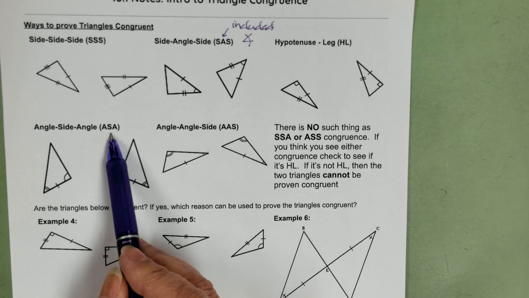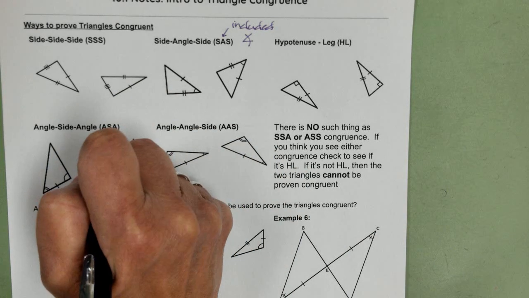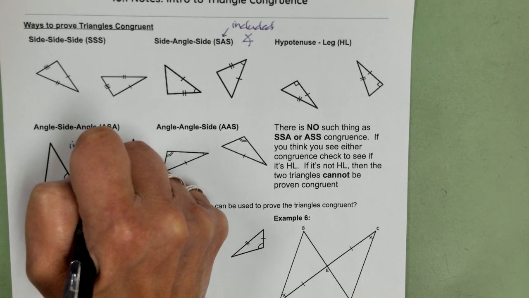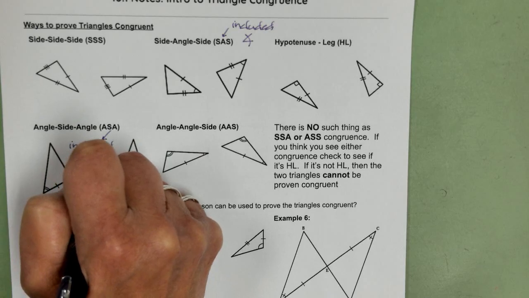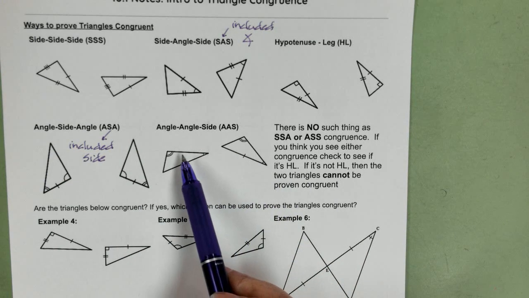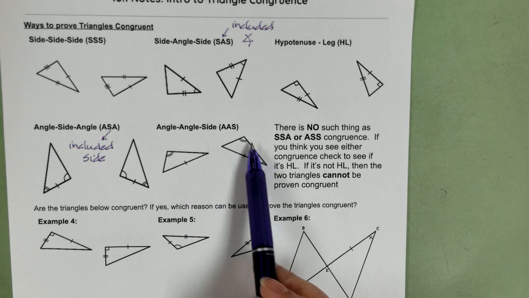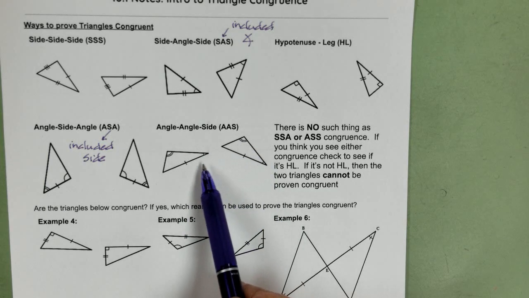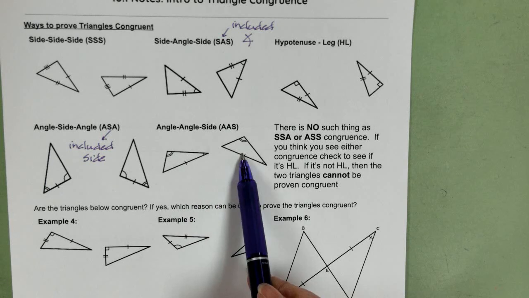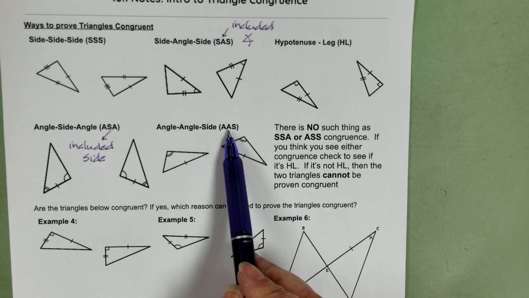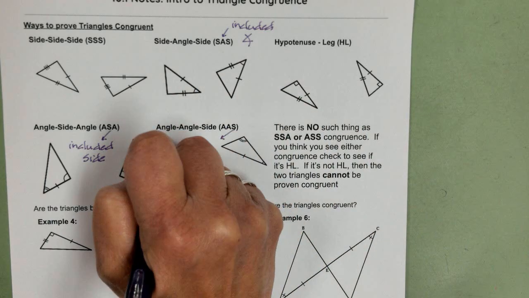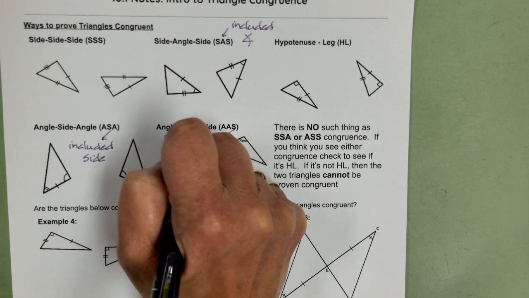If you have 2 pairs of corresponding angles and the included side congruent, then your triangles are congruent by angle, side, angle. Again, this one has the included side. That means the side is between the 2 angles. We also have a pair of corresponding angles that are congruent and a non-included side. These 2 triangles we can prove are congruent by angle, angle, side. So this side here is non-included.